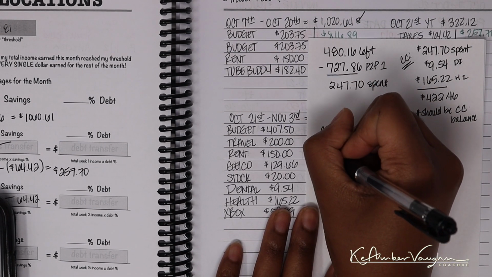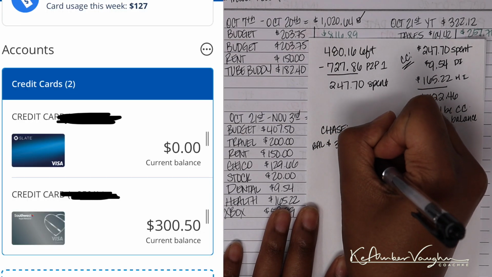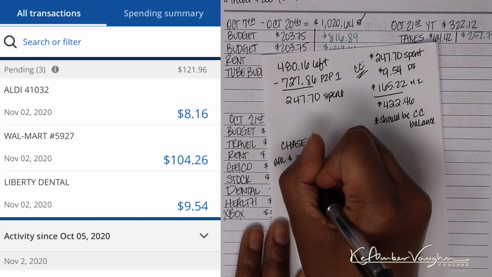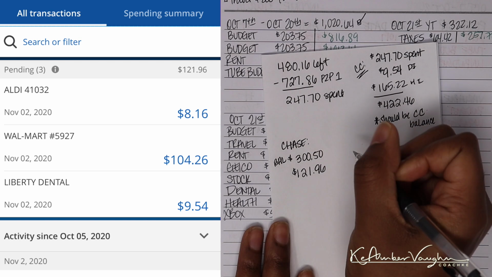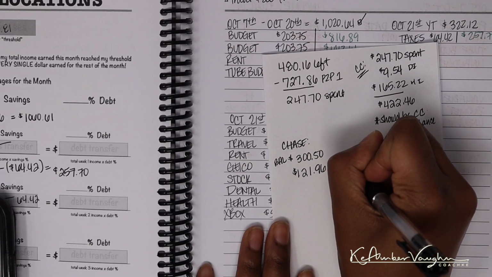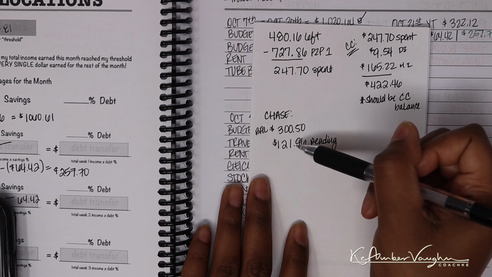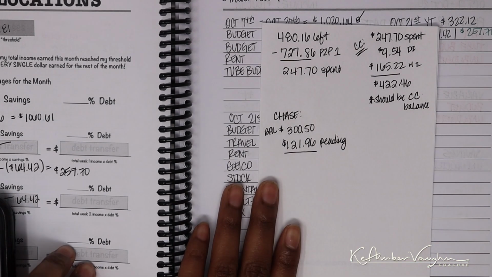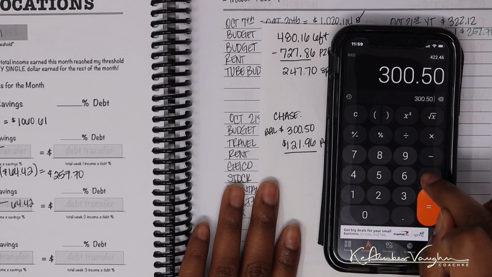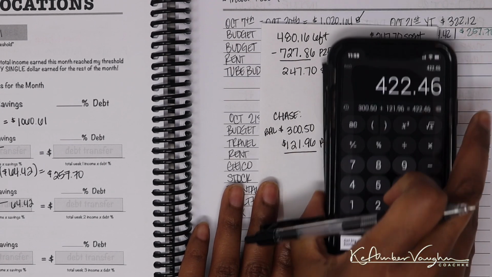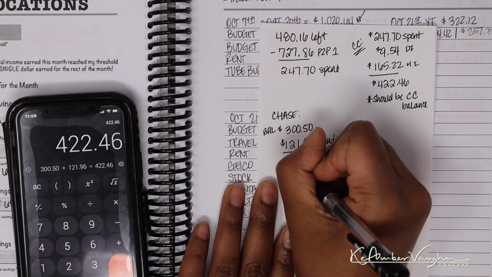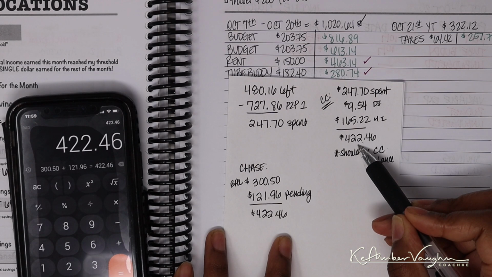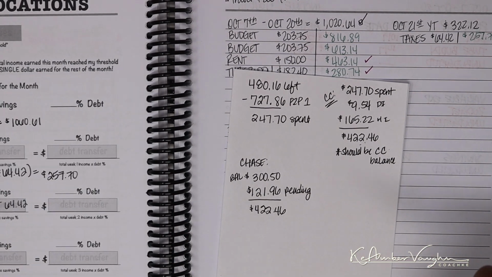So the balance on my account at the time was showing $300.50. That's totally different from here. However, I did have $121.96 in pending expenses, which you will see on the screenshot. And the way that Chase works, if you have anything pending, it's not going to show it in your actual balance until it clears. So when we add this up, $121.96, that gets me $422.46, which you guys see was what I had already projected that should actually be there.